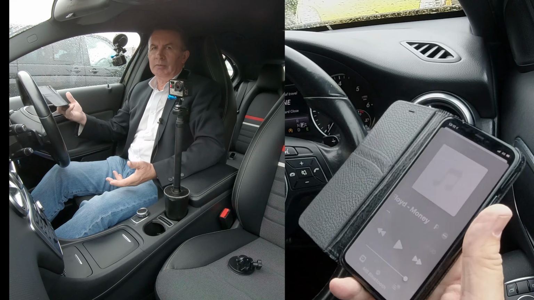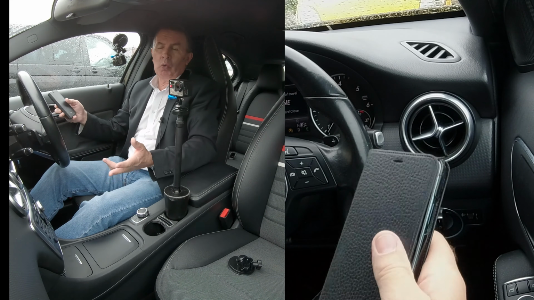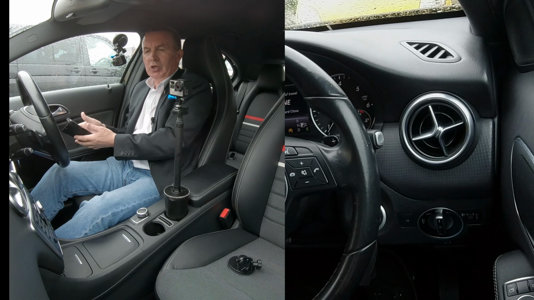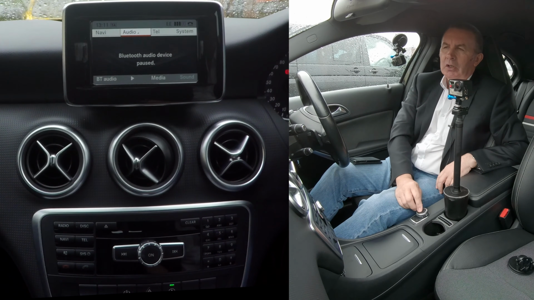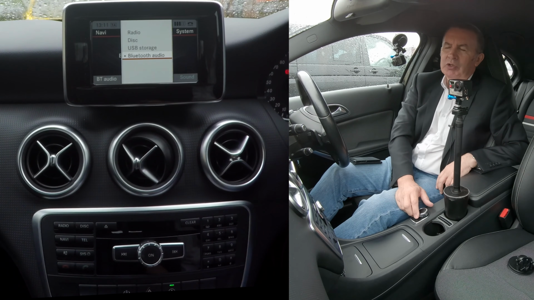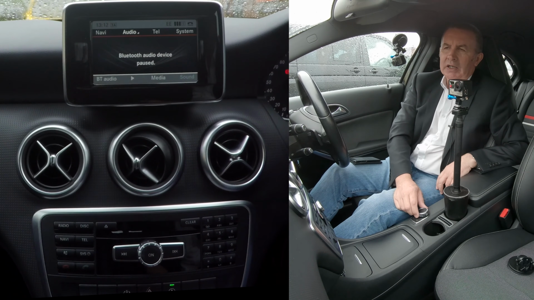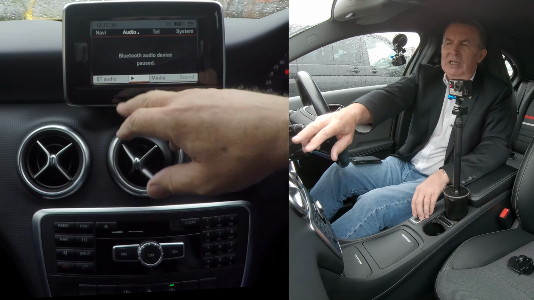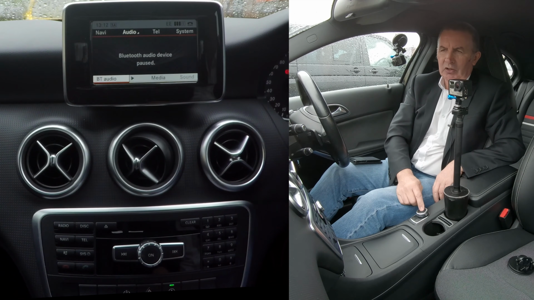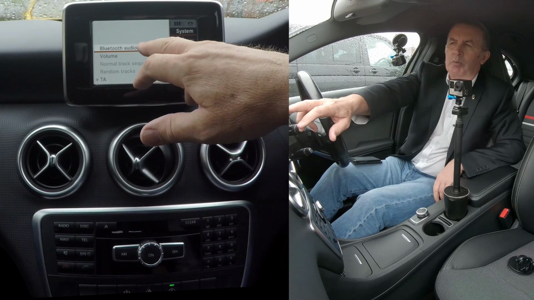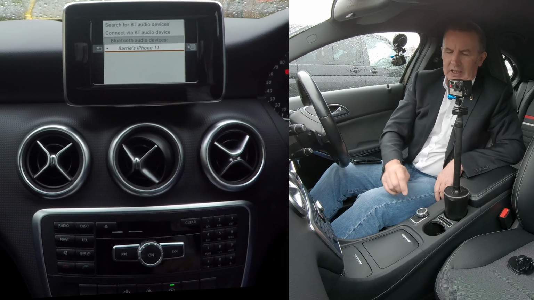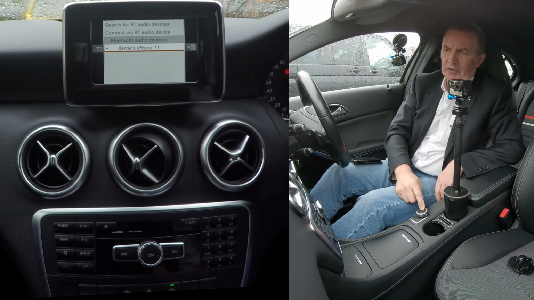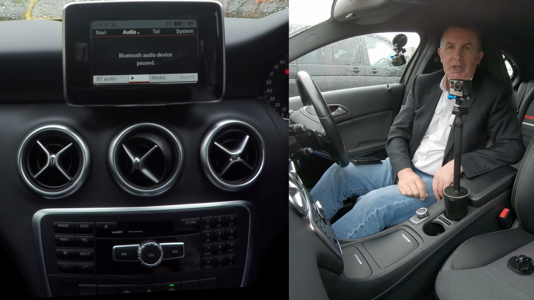I've got to say, sometimes, and I'm not sure why, it doesn't bring your phone up. So what you have to do then is, if you go to audio, click on audio. If Bluetooth isn't there in that system, we just go back and then click down to the bottom menu, and you've got BT audio there. Go to BT audio, click on BT audio, and you've got Bluetooth audio device list. Select that, and then you might just have to highlight whichever phone you want to play music from and select like so. That's it, that's how you do it.